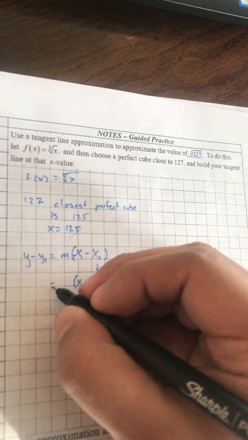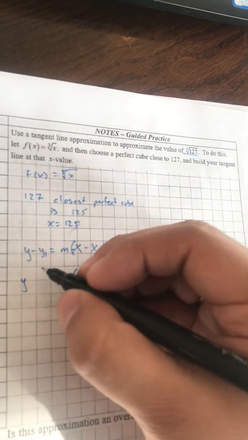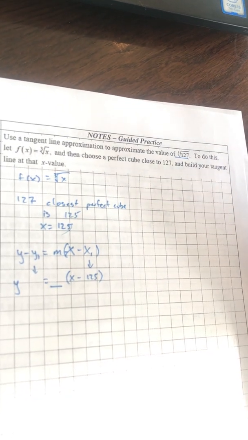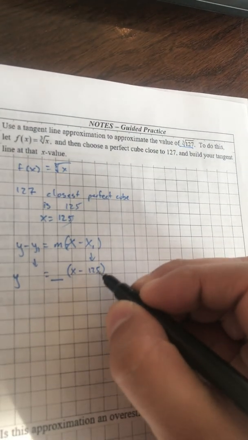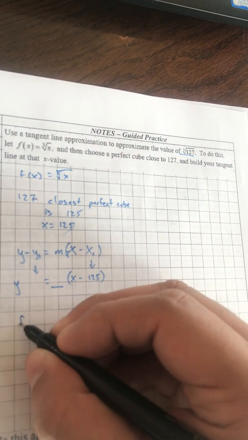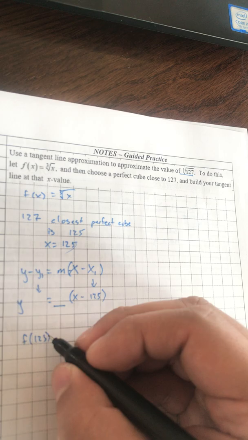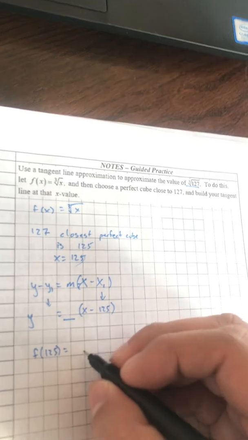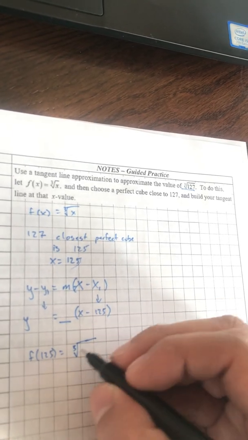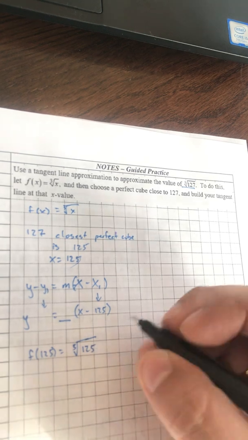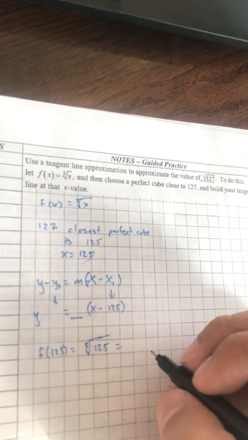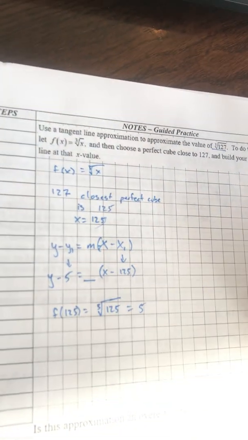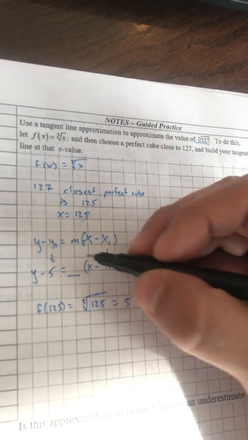We need our m, and we need our y1. So again, guys, how do we find our y1? We need to plug it into the original function. But what are we plugging in? We're plugging in 125. Okay. So f of 125 equals. So what is our function? Our function is this one right here, right? So we have the cube root of x. But what are we plugging for x? 125. And we already know that the cube root of 125 is 5. So y minus 5. Done.